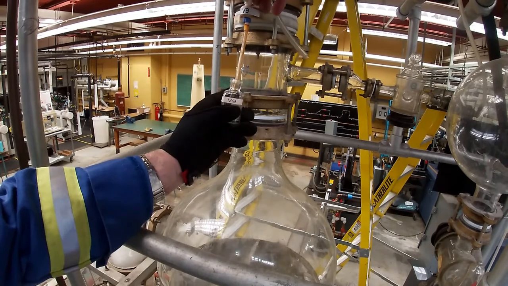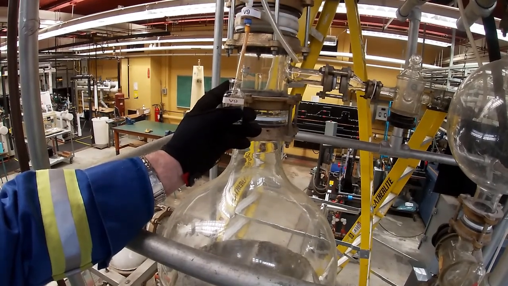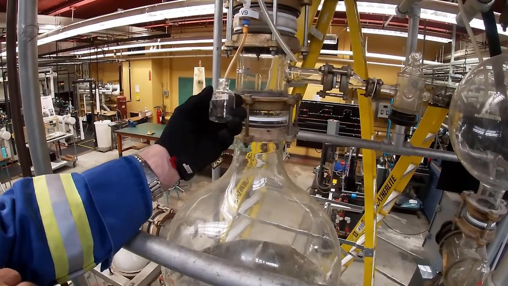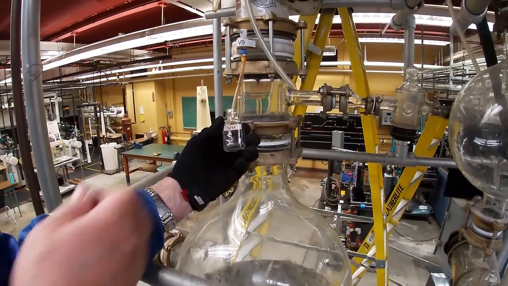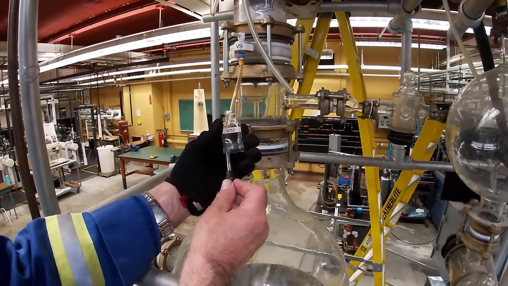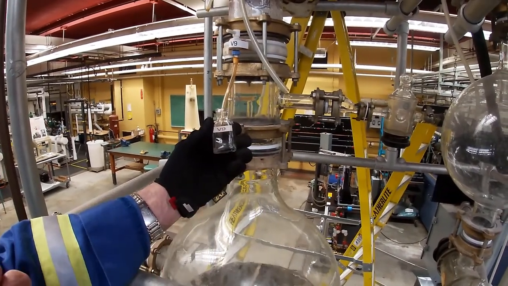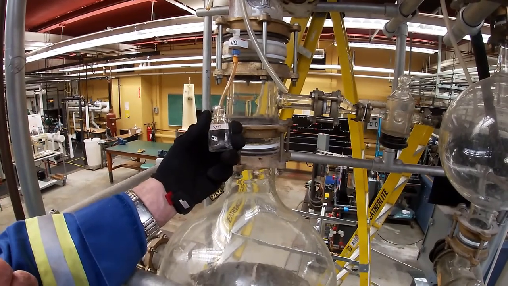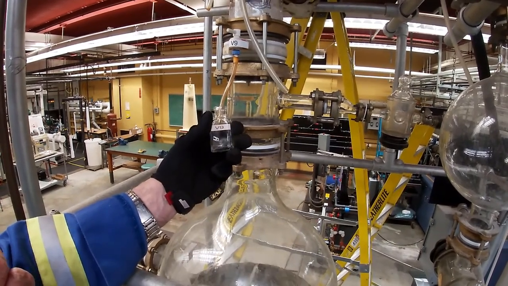Stuff is hot, so the vapor may come quite a bit slower. You can see if you look into the glass, I don't know how well you can see it, but it's actually bubbling in there. And it's getting warm.